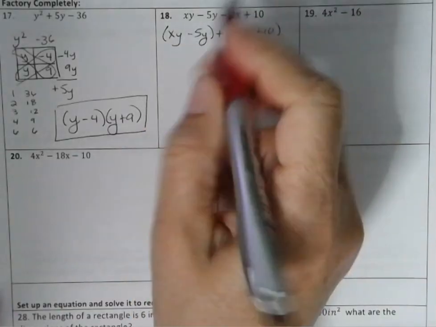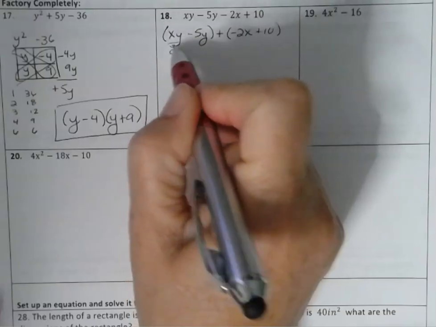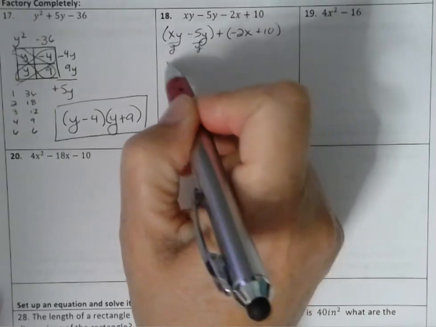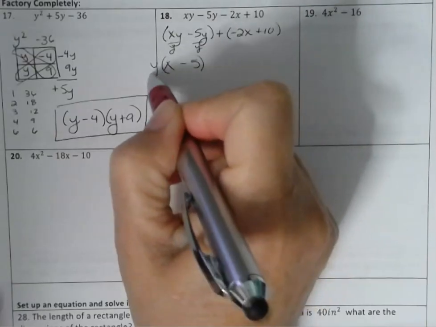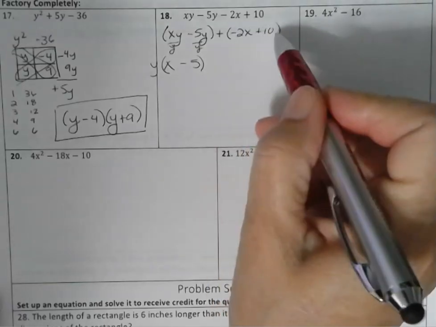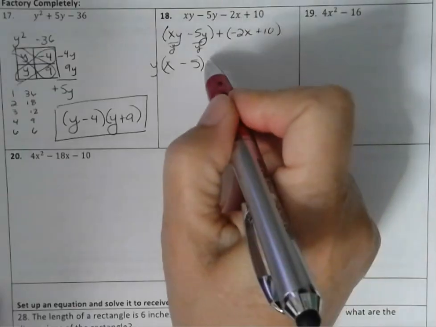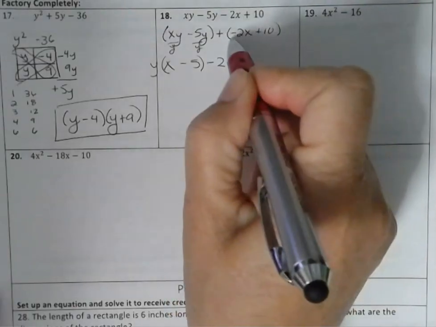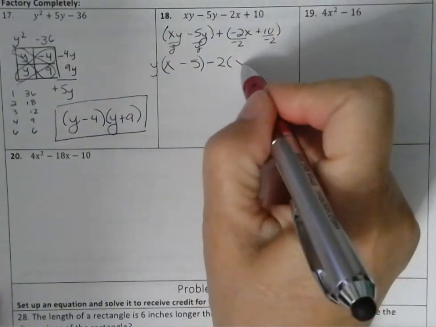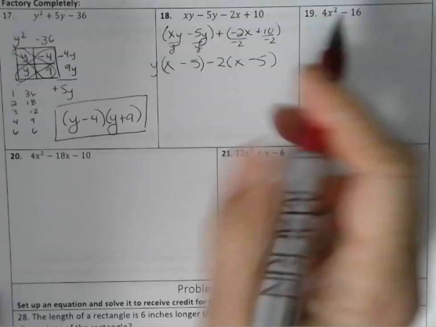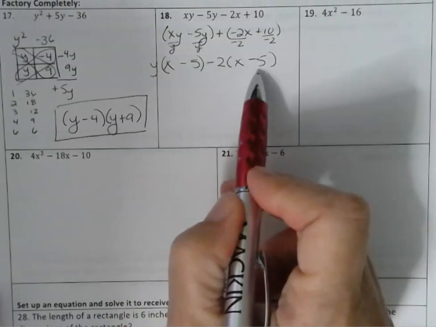Then I want to factor out the common factor, and the common factor for these two is y. That's like dividing both of these by y. And so you get x minus 5 with a y out front. And here I want to take out the common factor, and I never want my lead term to be negative. So I'm going to take out negative 2, and so I'm actually dividing both of these by negative 2, and that gives me positive x and negative 5. Notice that I have x minus 5 exactly matching in both of these. So that's my common factor.